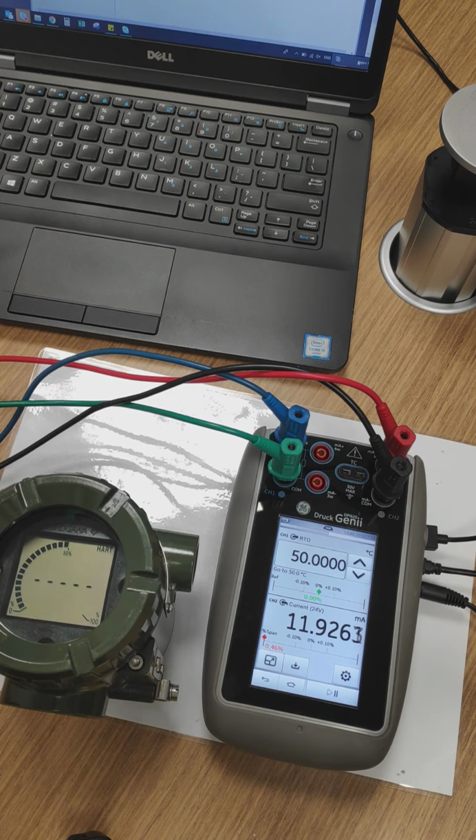The second point also is having an error. Let me be patient and wait for the settling time. So in this point it should be 12 milliampere, but it's 11.92. It could be accepted if we already set up the error to be in that limit, but in our case we have set up a 0.1%, which is relatively high in process industry, so that's why we are getting fails.